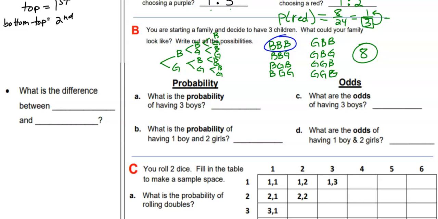Okay, so what is the probability of having 3 boys? Well, there's only one way that you could have 3 boys out of 8 possible outcomes, so 1/8. What are the odds of having 3 boys? 1 to 7. Where am I getting that? Those guys are the same. This is bottom minus top, so 8 minus 1 from your original probability.